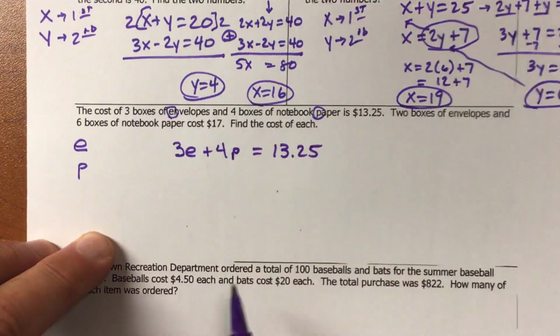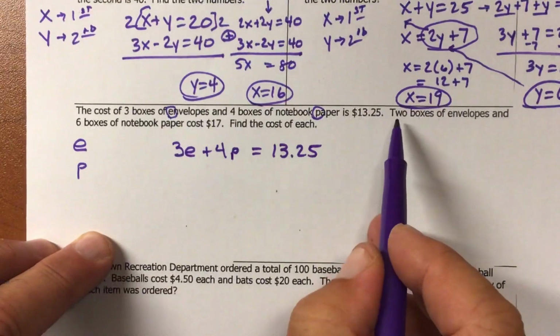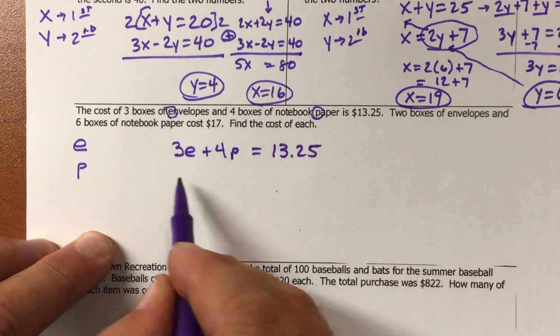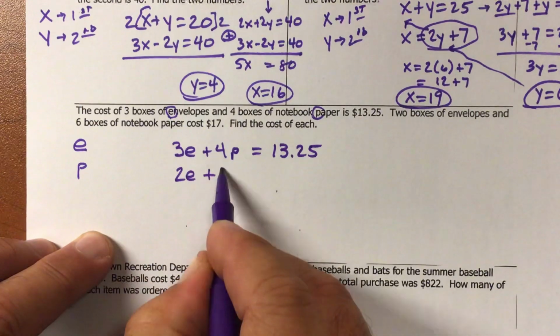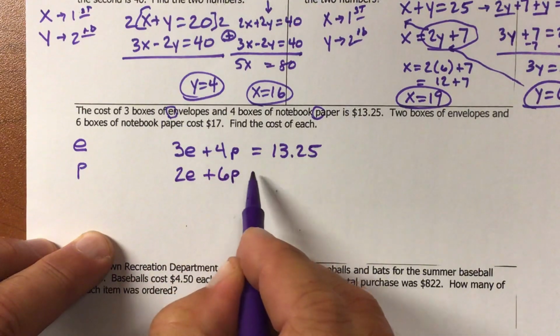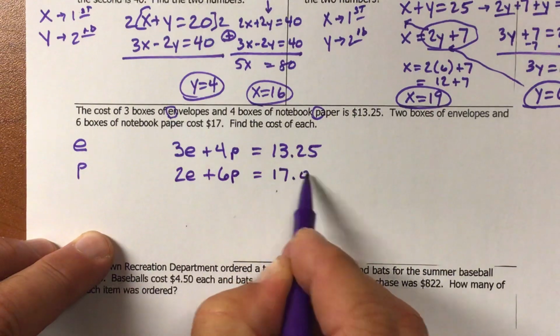$13.25. The second time we went in, or second person, bought 2 boxes of envelopes, so 2E plus 6 boxes of notebook paper, so 6P, and that total was $17 even.